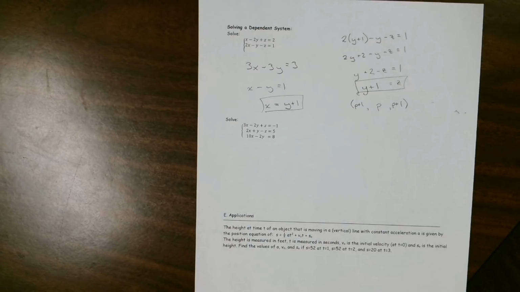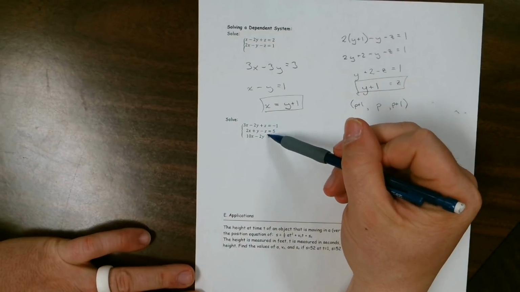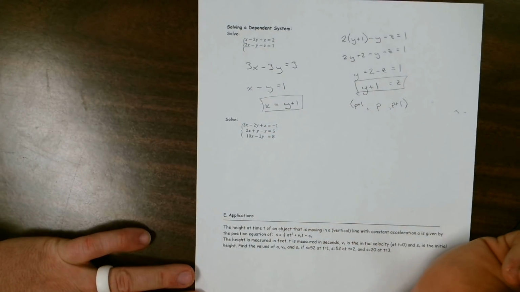Let's go ahead and jump down and do one more quick example here. 3x minus 2y plus z is equal to -1. We've got another 3-variable, 3-equation system, which is great, but that third line has no z variable in it. Which is going to benefit us quite well, because if I eliminate the z's by adding together the first two lines, I'll have another equation with no z variable in it.